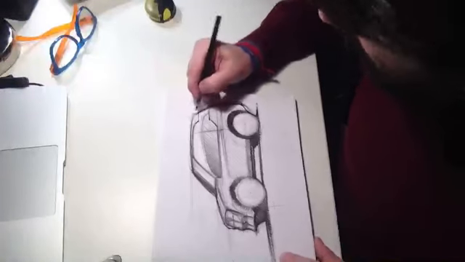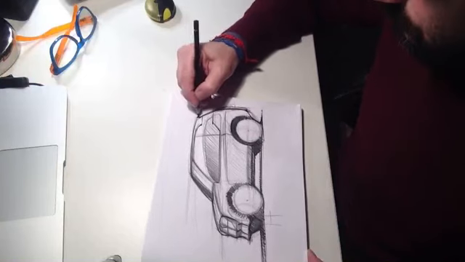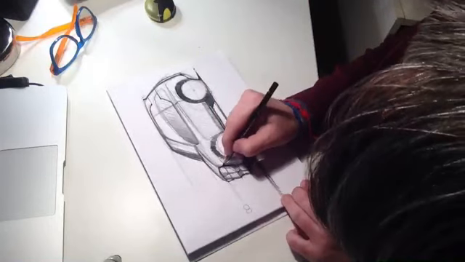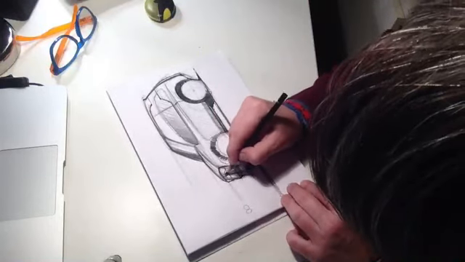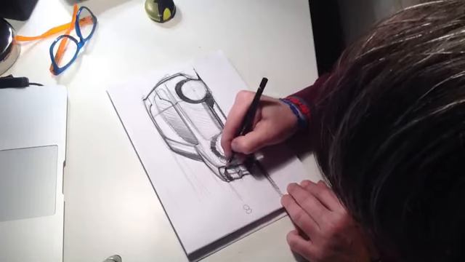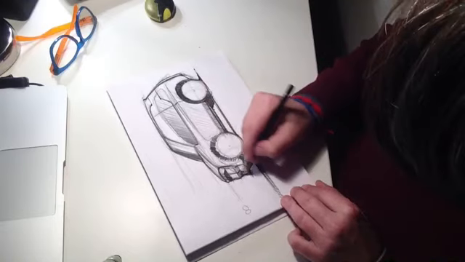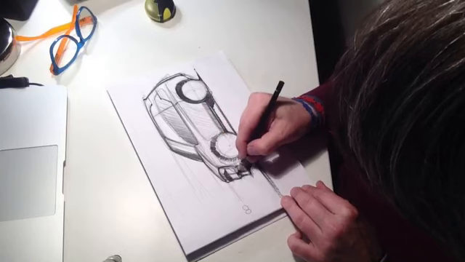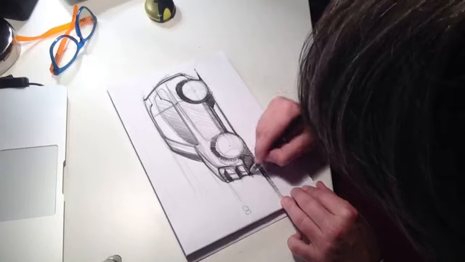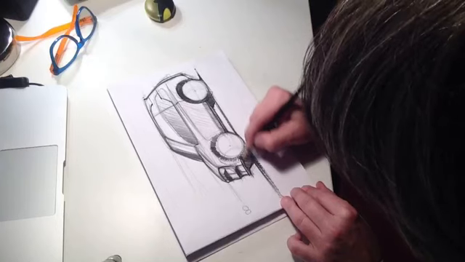All right. Okay, so I gave just a little bit of a front design indication.